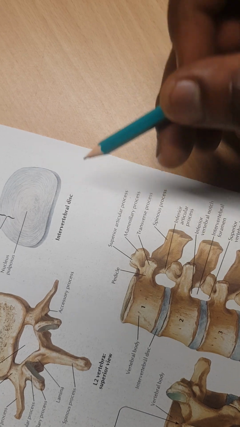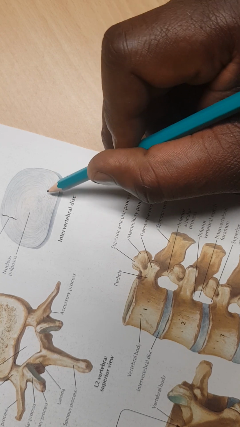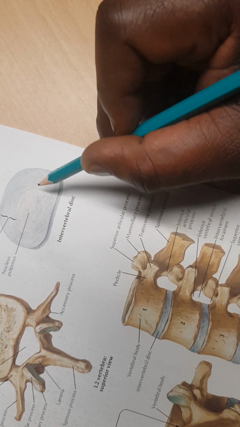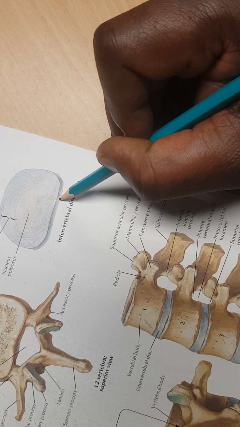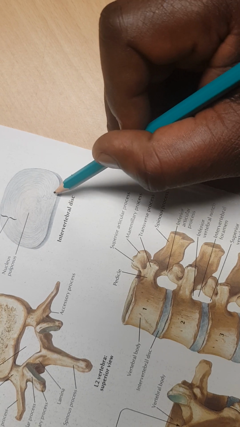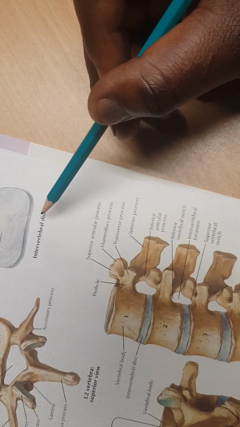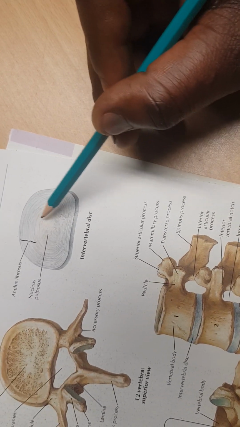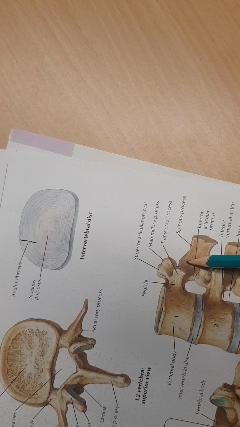But if we get something we call a radial annular tear, when these lamellae break, it will screw up this system. Therefore, the pivot point will shift from this hard ball-like structure into the posterior part, that is, the posterior part of the annulus and the facet.